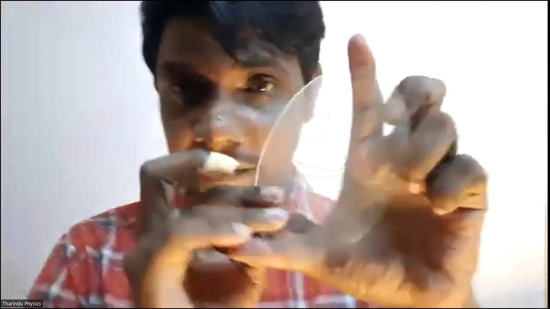So this one, what is this? If you are a really good chemistry student while you are in O level, you might remember this one. What is the name of this gadget? This is a watch glass.